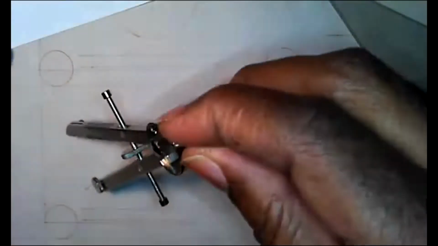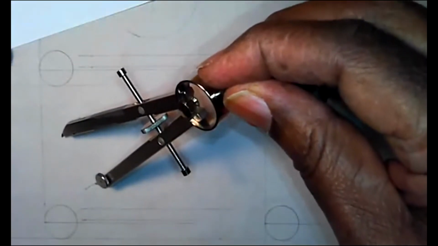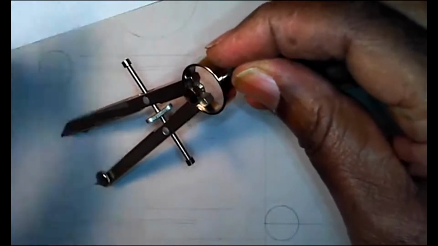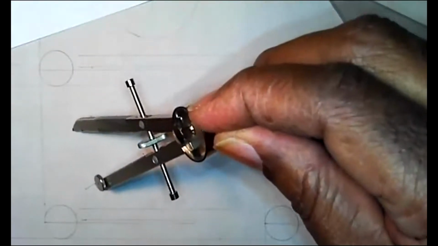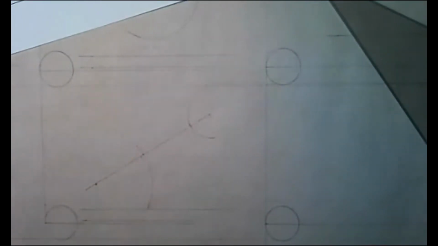So I'm just going to lean into it again, holding the compass between my forefinger and my thumb. I'm just going to very lightly make an arc. Where this finger is right here, this one I'm talking about, this one right here. Okay, that one. All right. Cool. I'll give you a moment to do that.